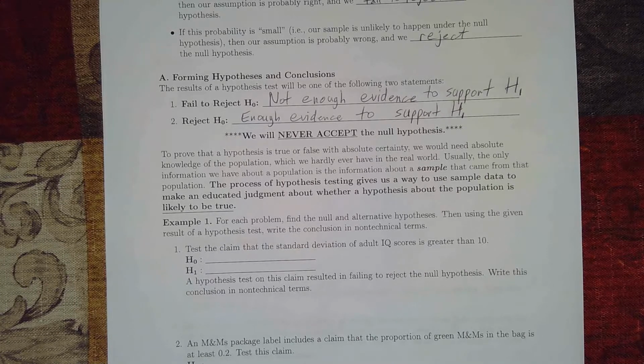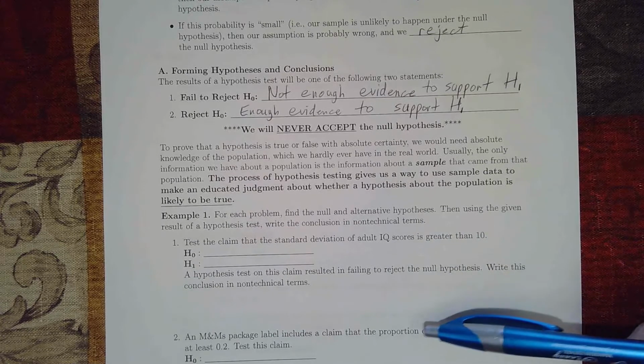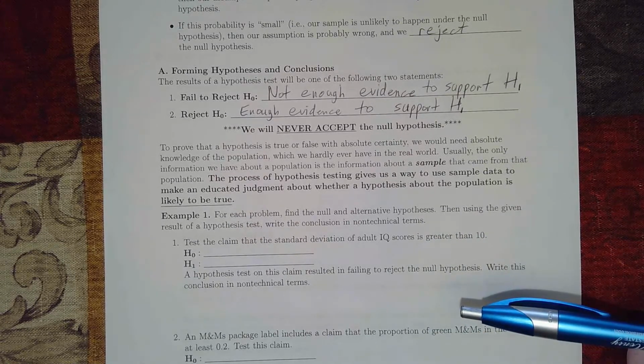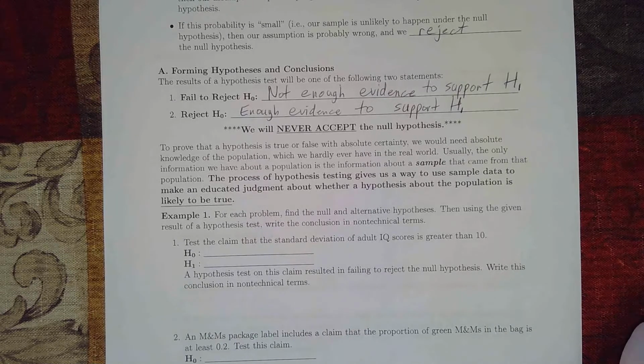So we're going to go through a couple of examples of looking at some statements and determining how to translate that into null and alternative hypotheses, and then talking about what we would phrase our results as.